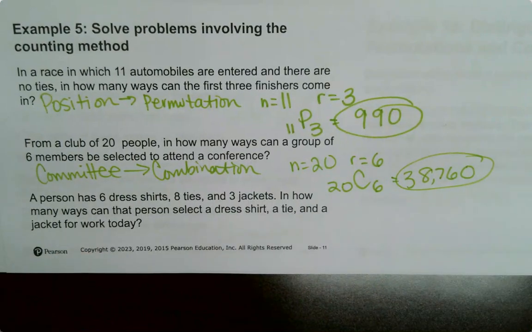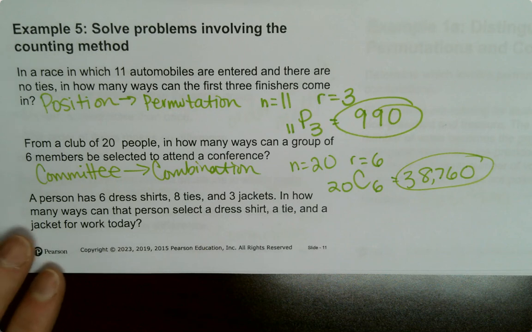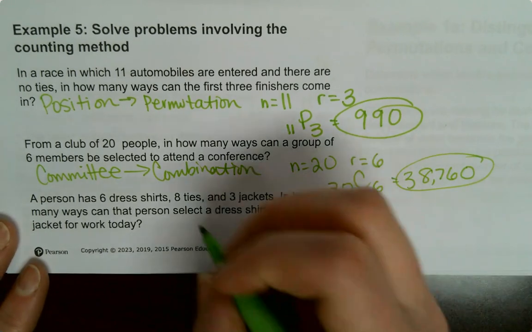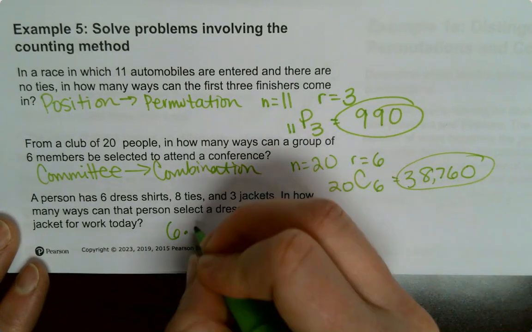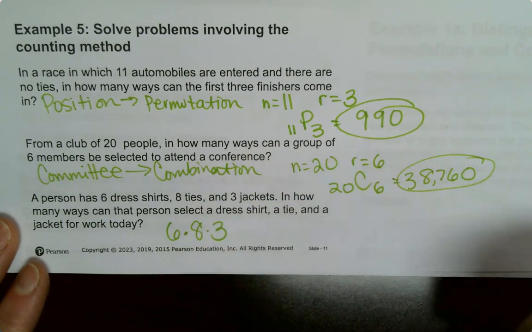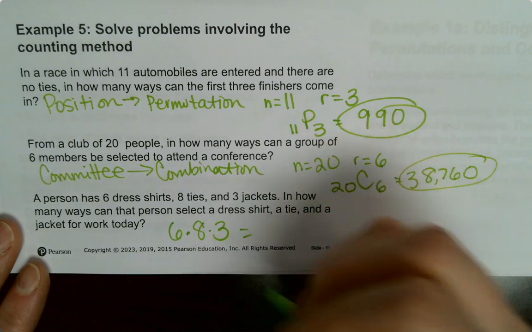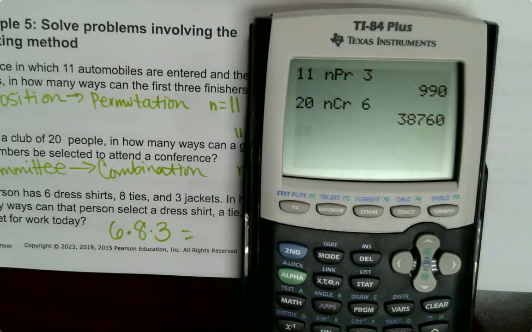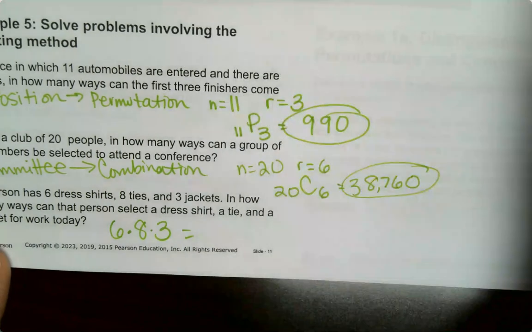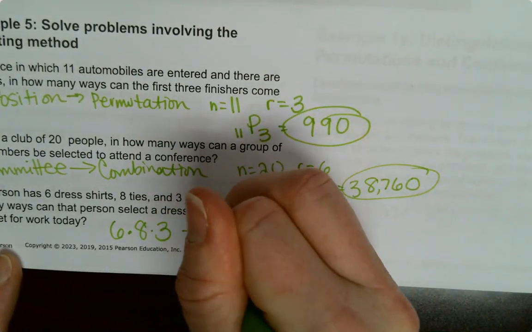And one person has 6 dress shirts, 8 ties, 3 jackets. In how many ways can that person select a dress shirt, a tie, and a jacket for work today? So this is just that fundamental counting principle. That's what we did on 11.1. We're just multiplying all the possible outcomes. So let's multiply. 144. All right, let's see it.